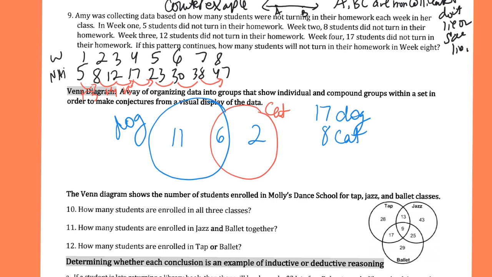In the dog circle there are 17, but there are some where they overlap. And so you can't directly just add 17 plus 8 to get 25. Really, truly, the people in the room who have pets are 19. If you just add these together, you will double count some people. So you have to be careful and ask, how am I figuring this out?